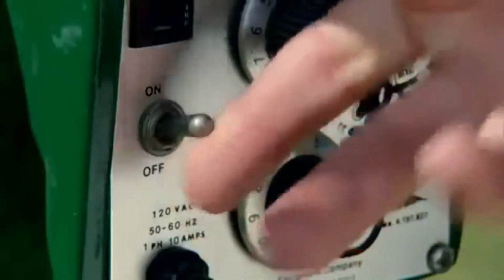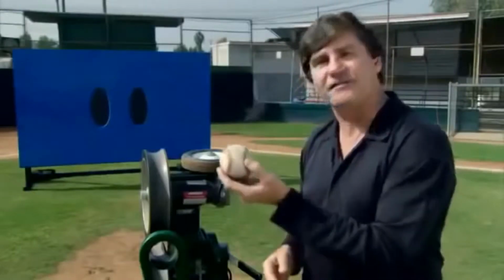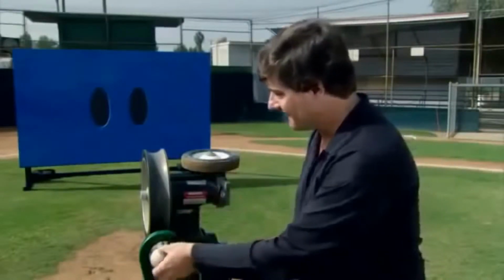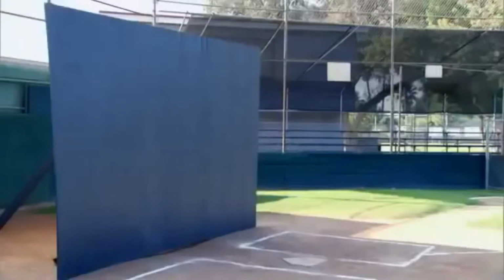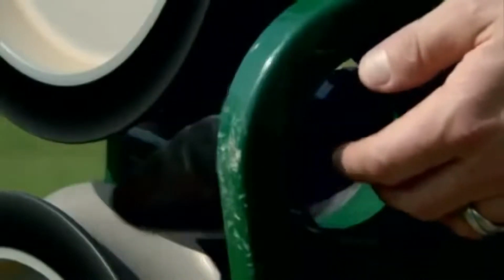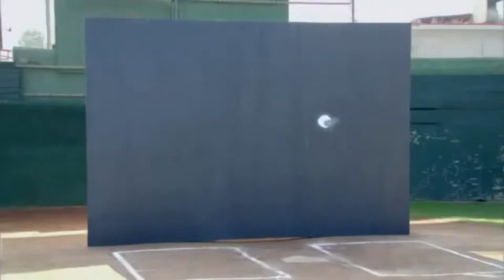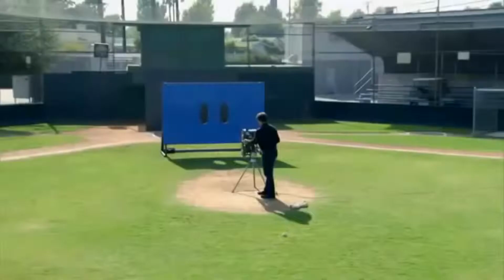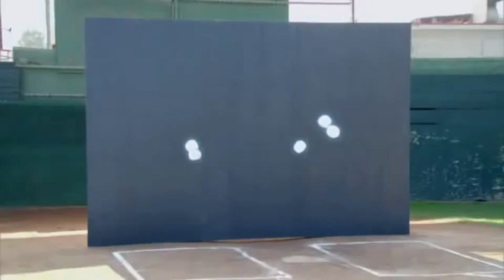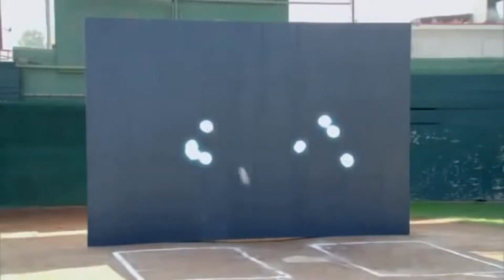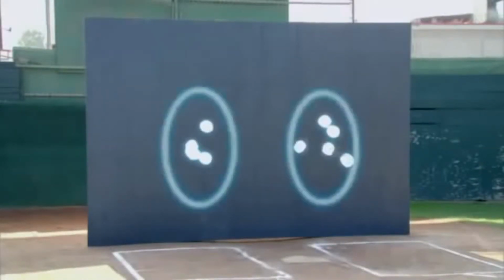Now, let's make that pattern with a whole bunch of baseballs, so I'm gonna use the stitching machine. Here's the first one. Let's see what happens. So, you would expect that. Now you see, the balls landed on the screen in two bunches, along a direct line from each of the two holes. That's natural. That's what we expect.